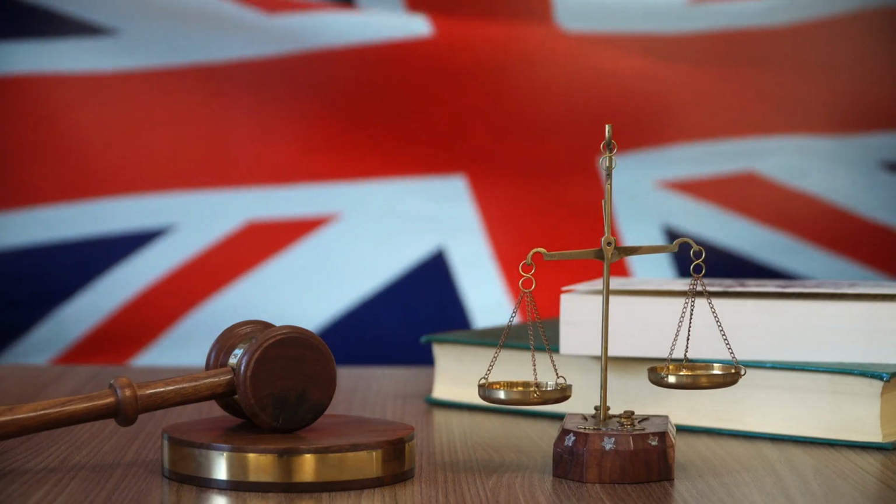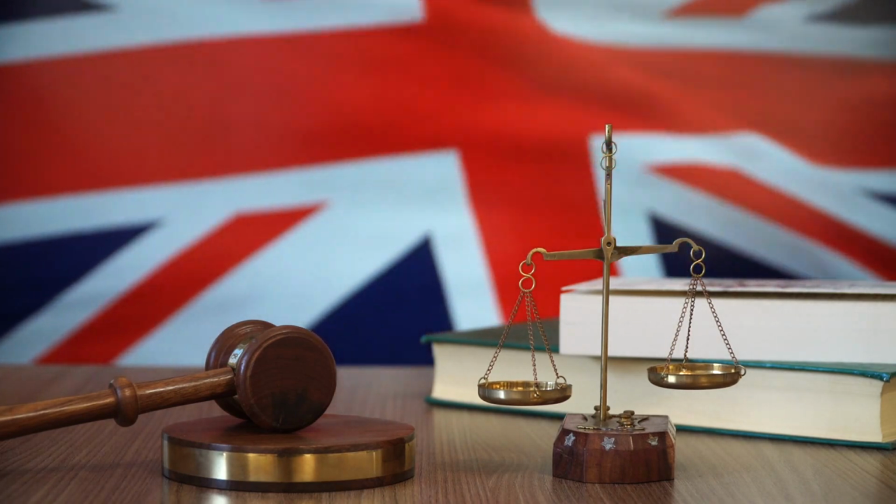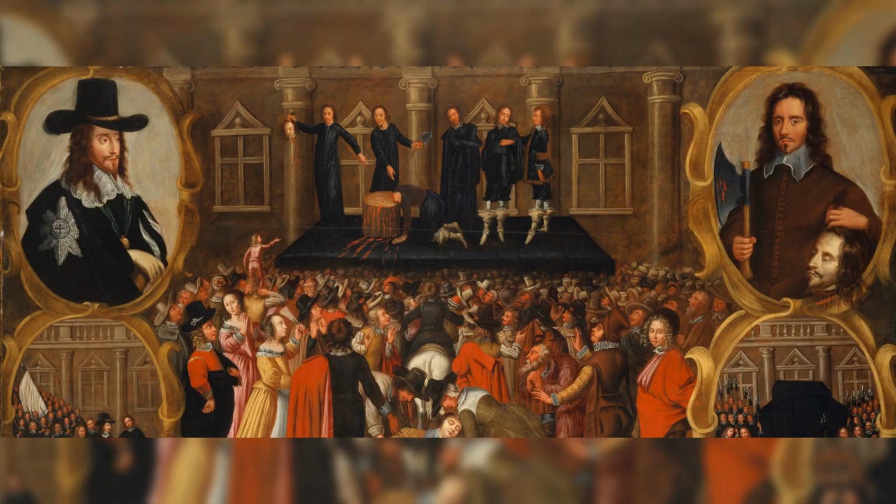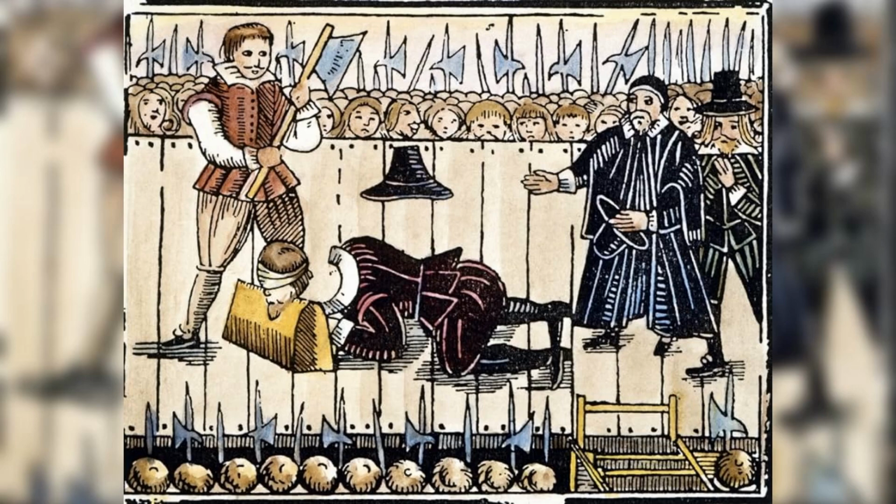In a historic and unprecedented move, Charles I was put on trial for high treason. Despite his belief in the divine right of kings, he was found guilty and executed in January 1649. The execution of the king sent shockwaves through Europe and marked the end of the monarchy, at least temporarily.